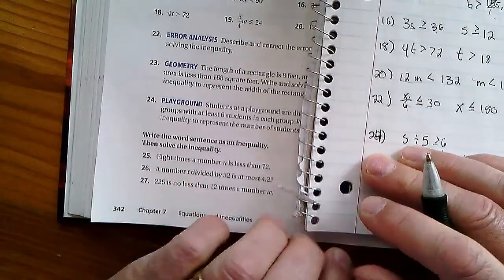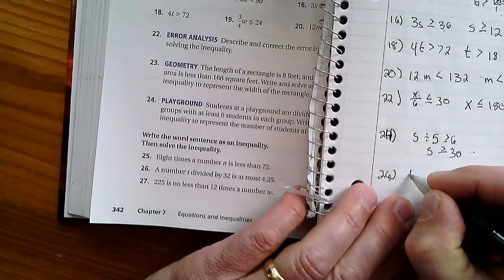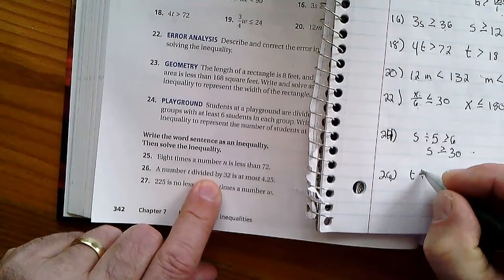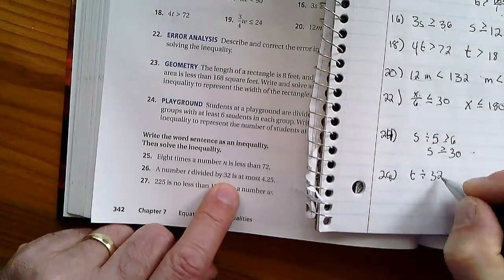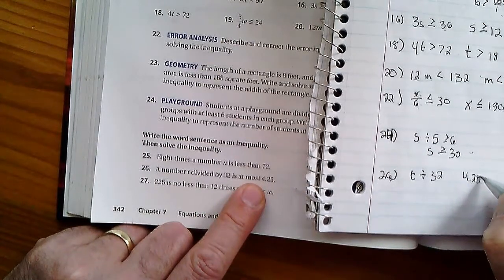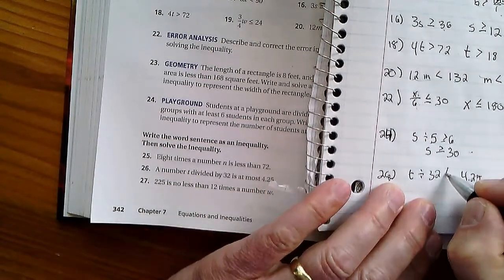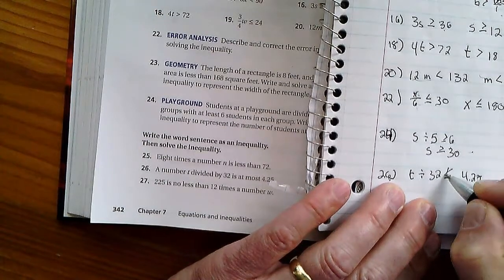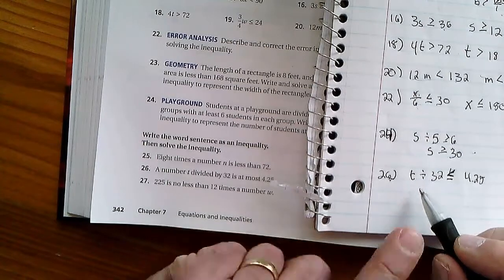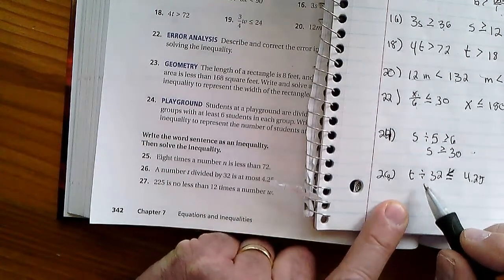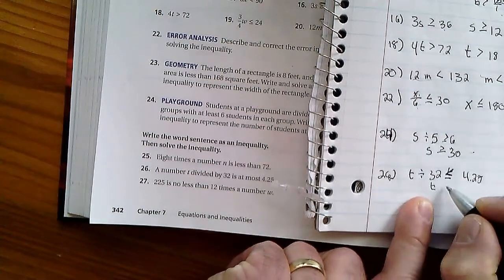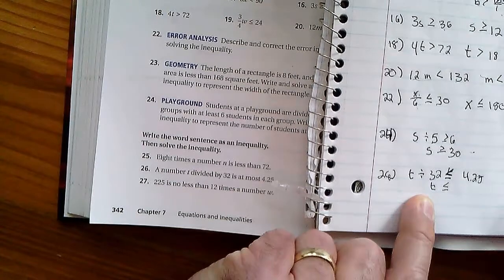A number t, that wasn't so bad, divided by 32 is at most 4 25/100. At most, that means it's going to be less than or equal to. Not going to be greater, it's at most. So then all I got to do is multiply both sides by 32. So that gives me t is less than or equal to.